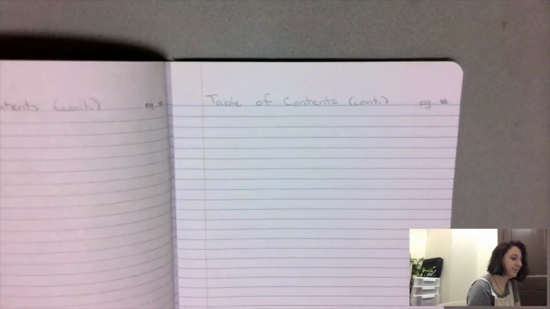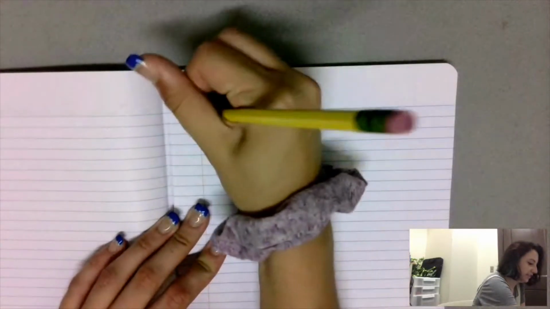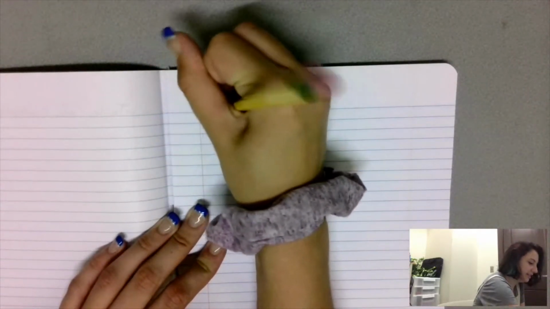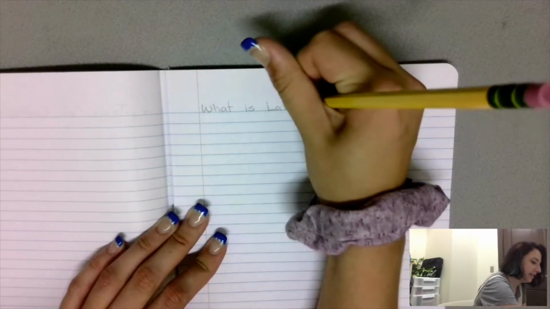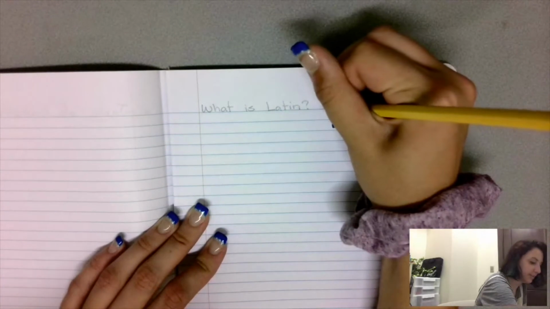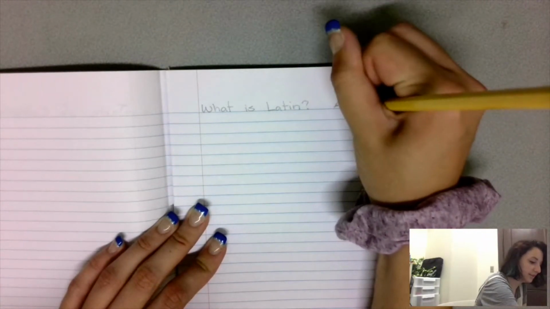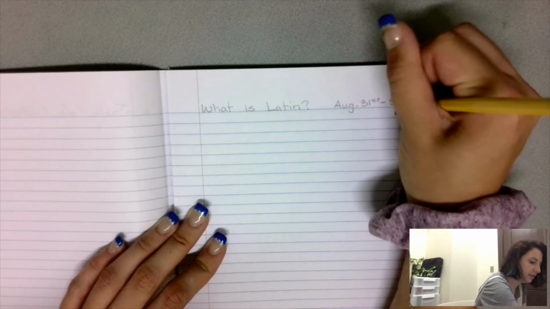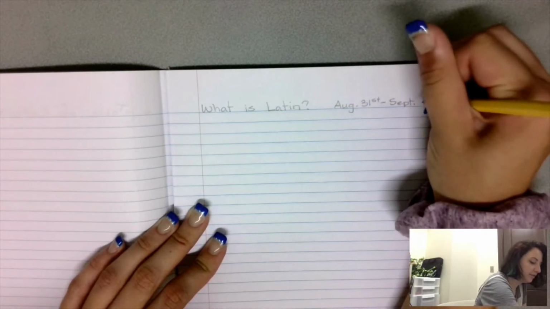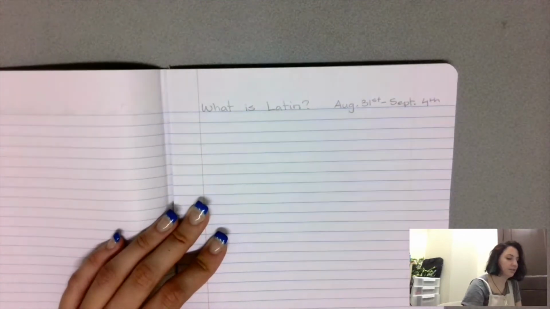Then turn the page twice to get back to page 1 and give it a title. What is Latin? A date. I'm not sure what day you're watching this, so I'm going to put August 31st through September 4th. You can put whichever day you actually do this on.